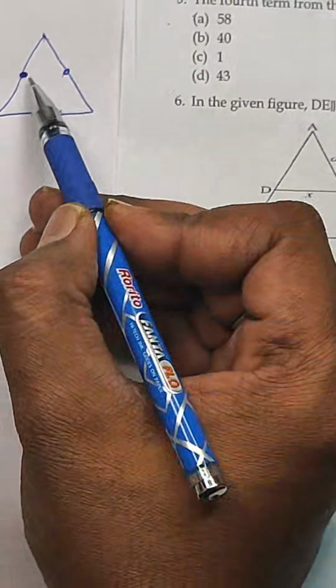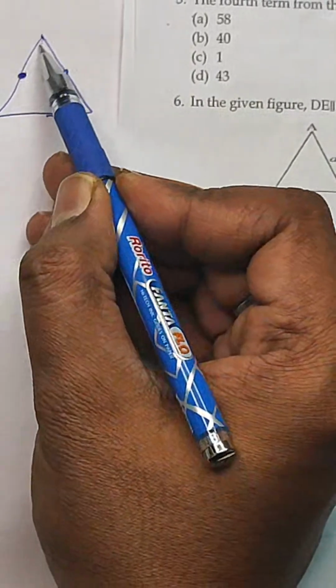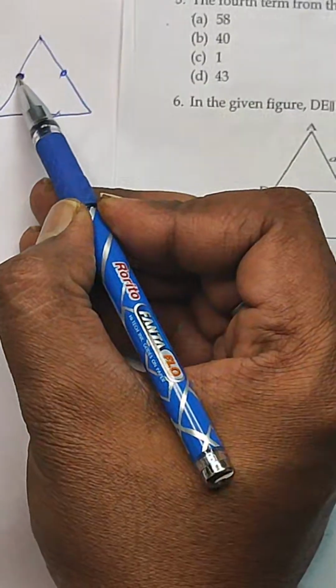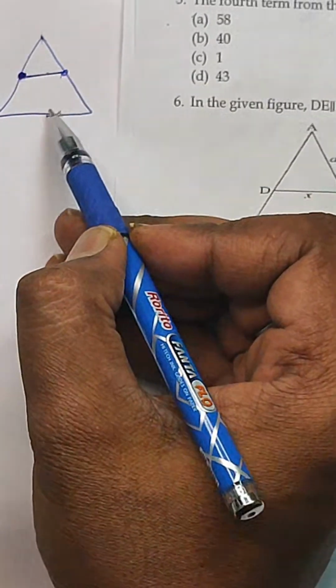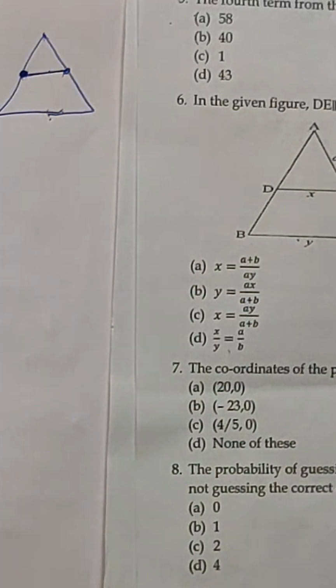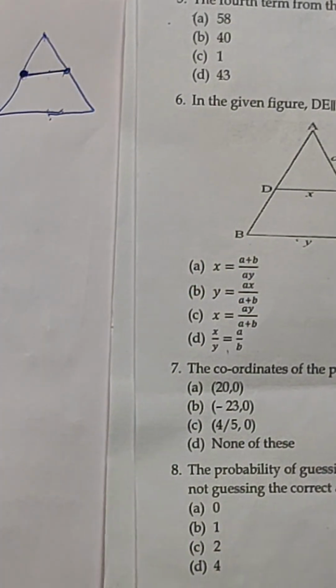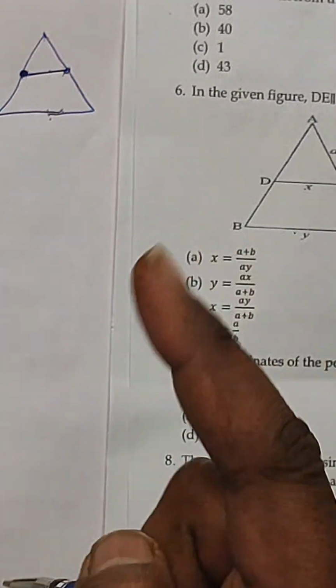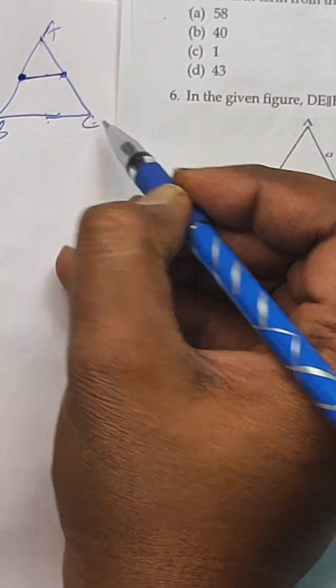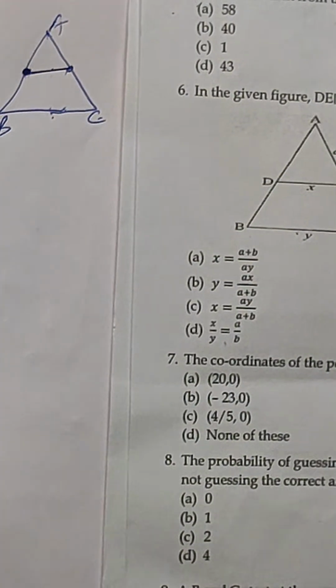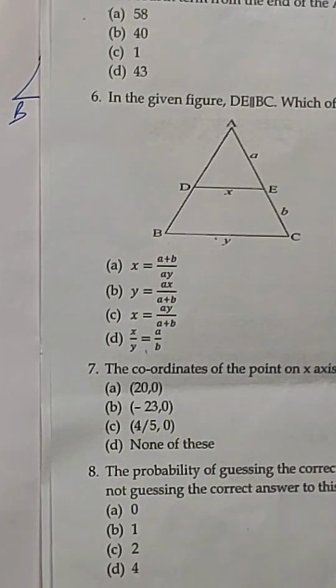If a line is drawn from the midpoint of one side of a triangle to the midpoint of another side, then this will be parallel to the third side, right? Based upon that, we have calculated that the ratio will also be equal, so we will be using the same over here.